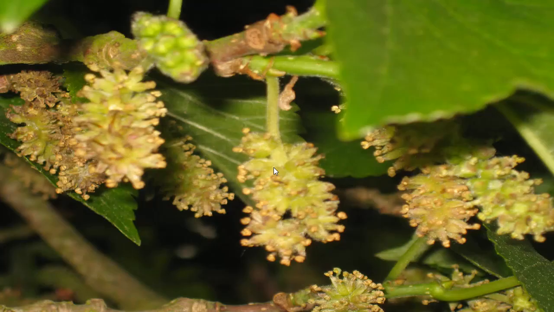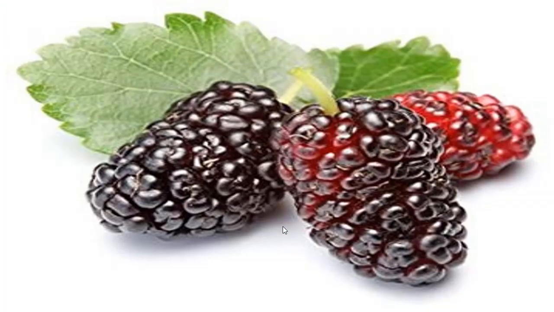Another one. See, this is the flower structure and the seeds here, and these are the stalks from which it is grown, and this is the common structure which holds everything together. So what does it change into? What is it? Can you tell me? You may or may not have seen this picture. It is actually mulberry.